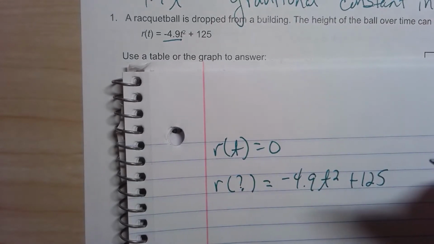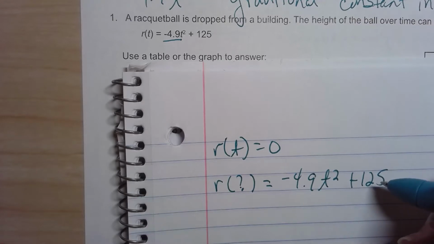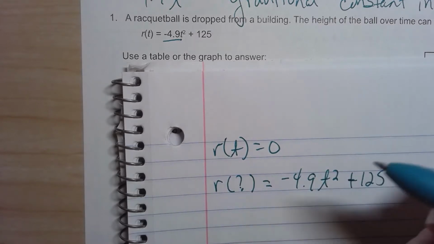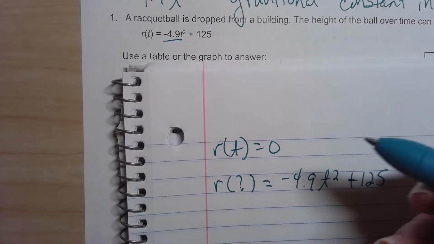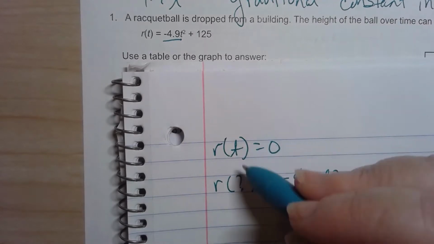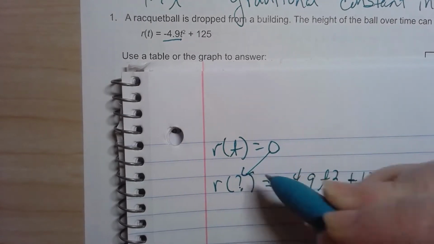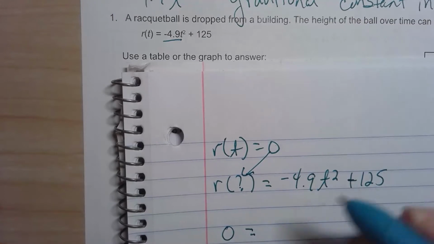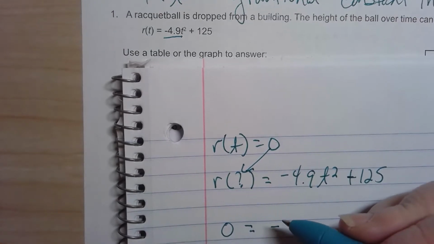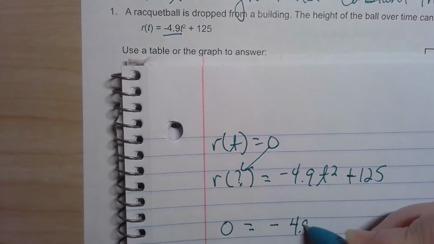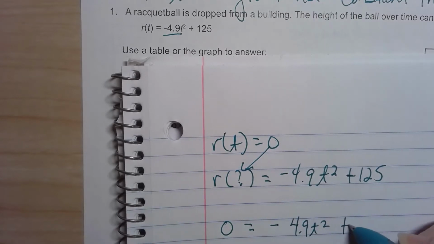But we know that r of t equals 0. So I can take out my r of t and substitute in the value of 0. Let's look at this. We're just going to say r of t equals 0. We don't know what t is, but let's swap it out, substitute it in, and now let's solve for t. So we're going to subtract 125 from both sides.